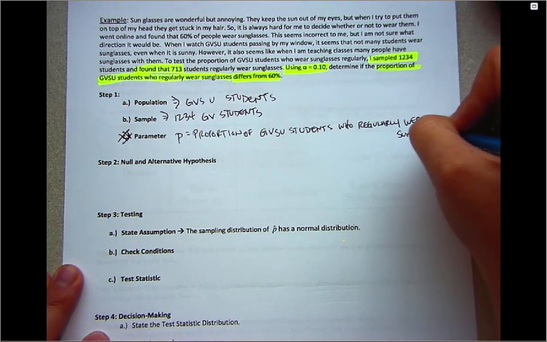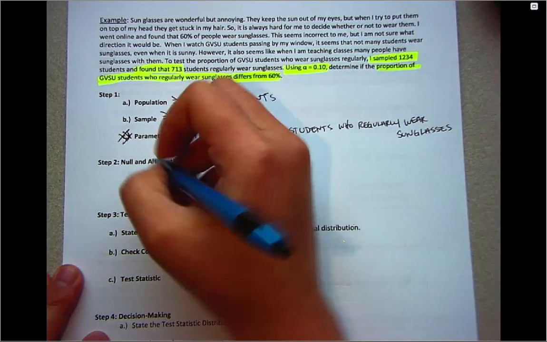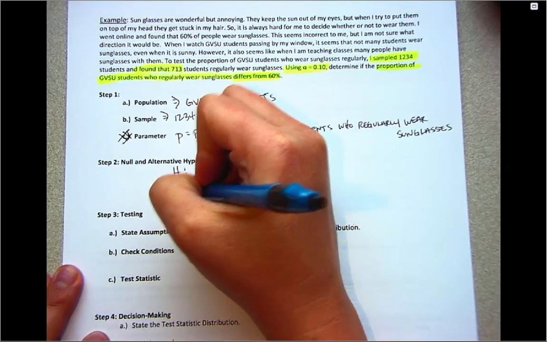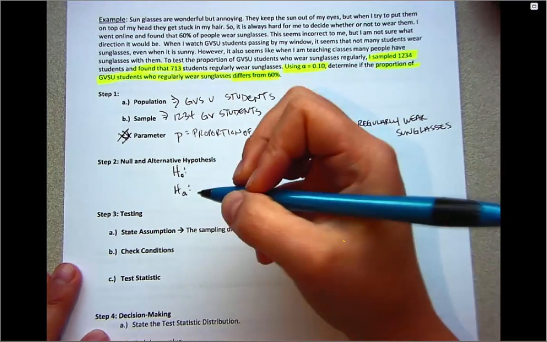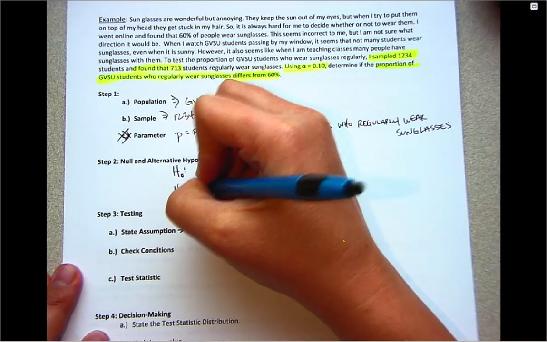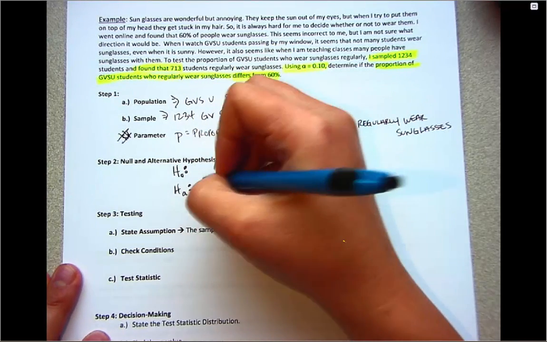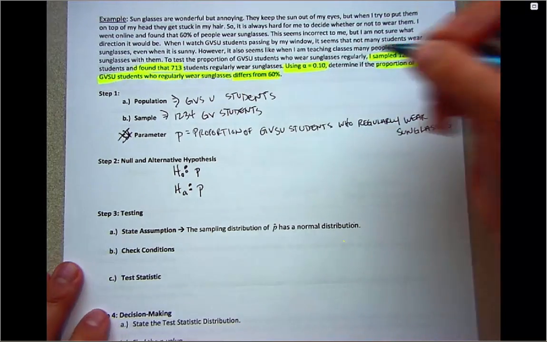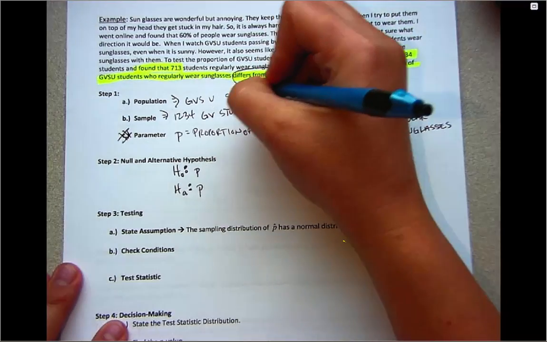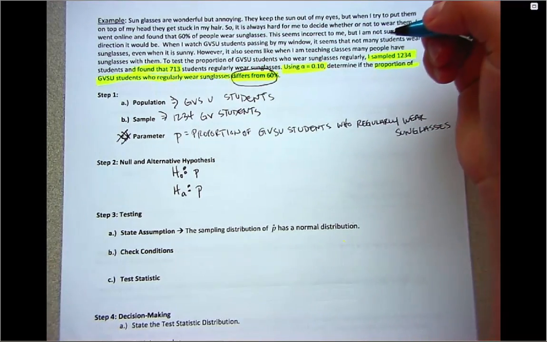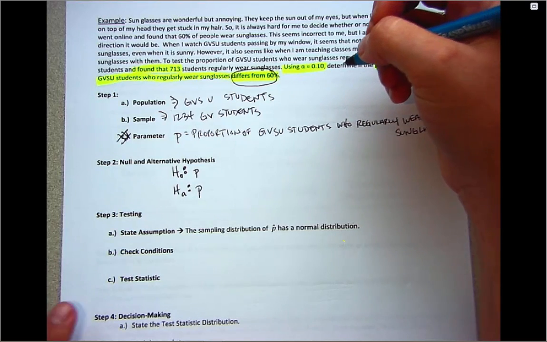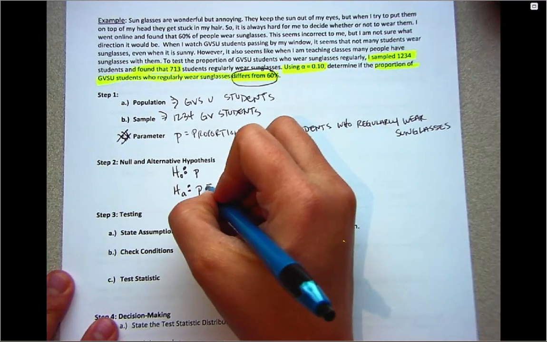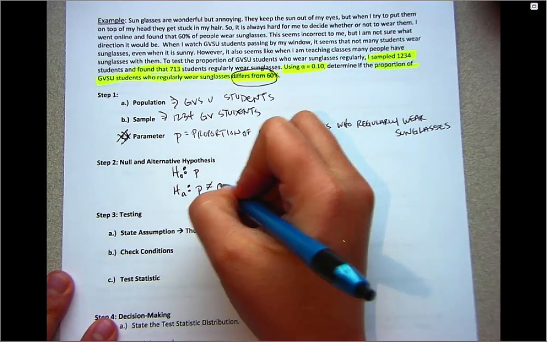Okay, that would be the rest of step 1, and now moving to step 2, just like before, we write our null and alternative, so capital H sub 0, capital H sub A, and then we're trying to make an inference on the parameter P, so we use the notation P here. And then remember, whatever is stated in the problem is what we want to show. So if you see language like differs from, less than, greater than, that's going to be the alternative. So here we want to show it differs from 60%.